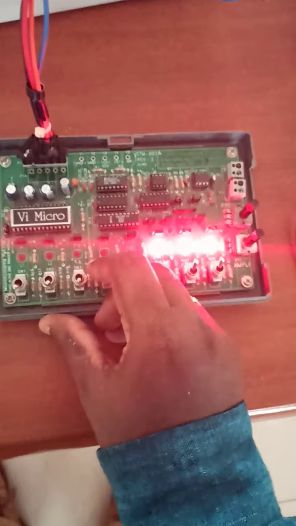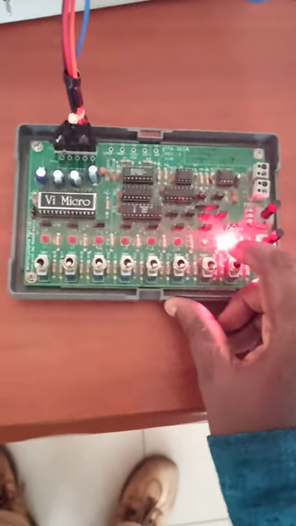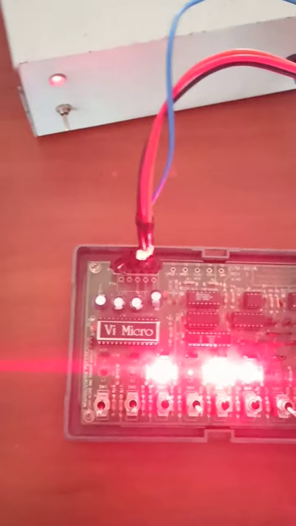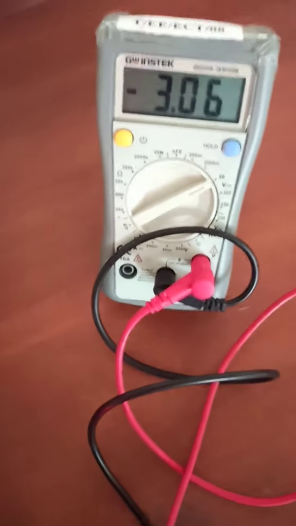Okay, so now I will be giving different inputs as given in this tabulation. Like if I give 0 0 1 0 1 1 0 0, that is, I am going to turn on the third switch and the fifth and sixth switch. Now I turn off all switches, and then turn on the third, fifth and sixth switch. For this condition, the output I get is minus 3.06.